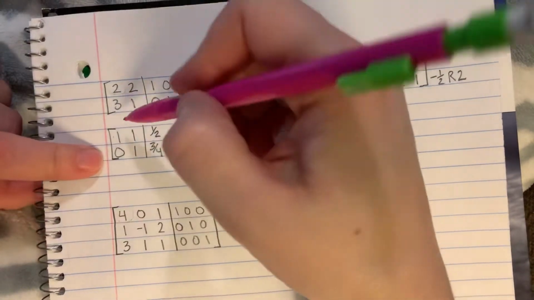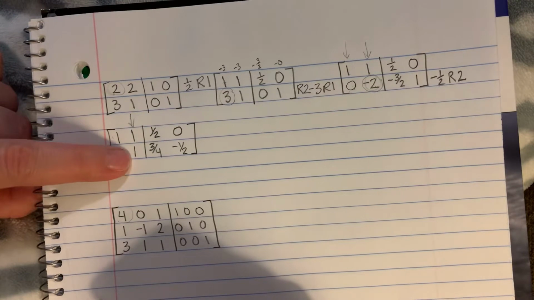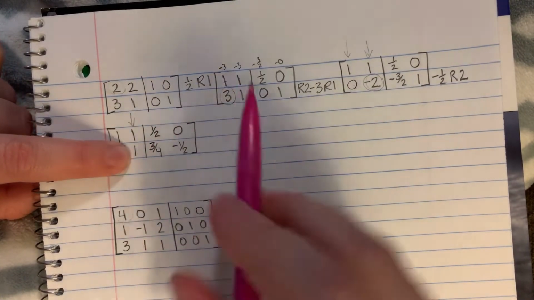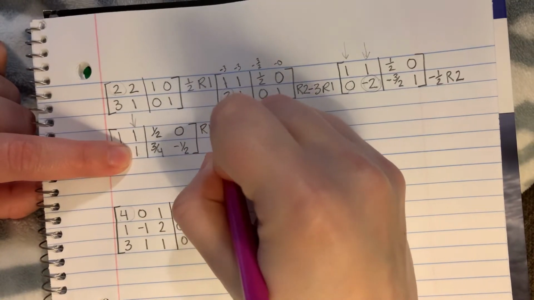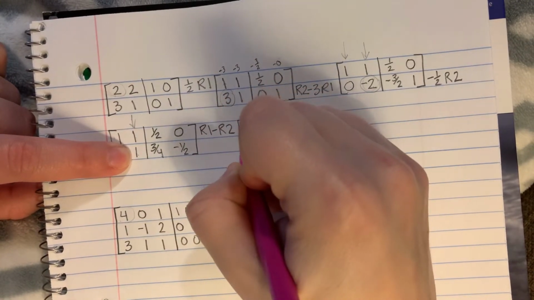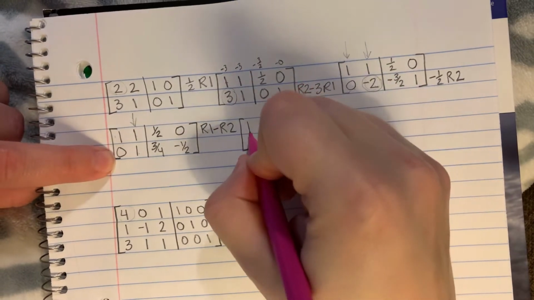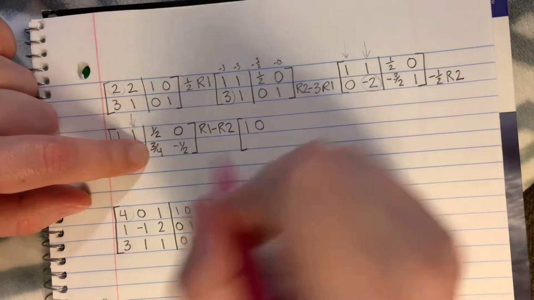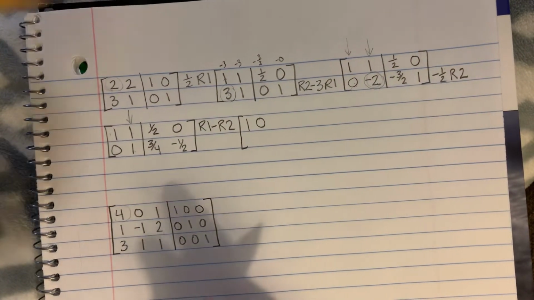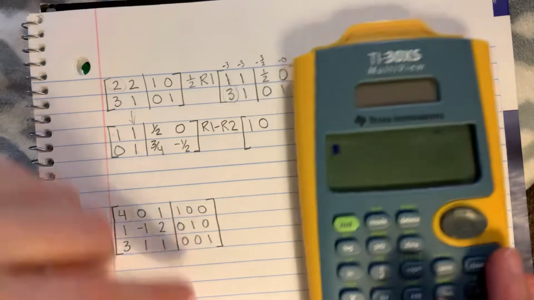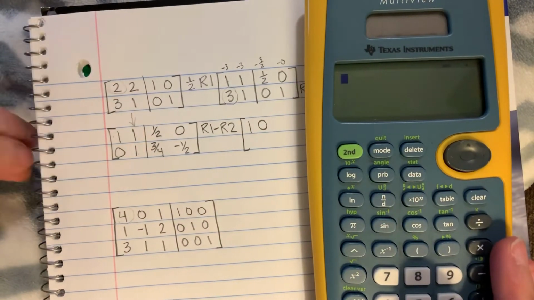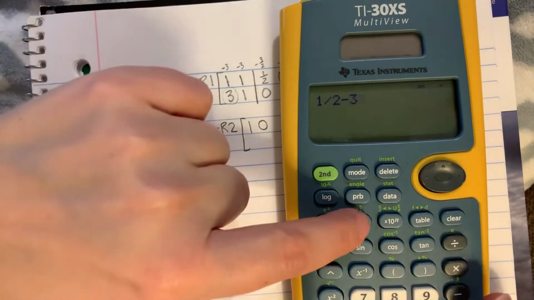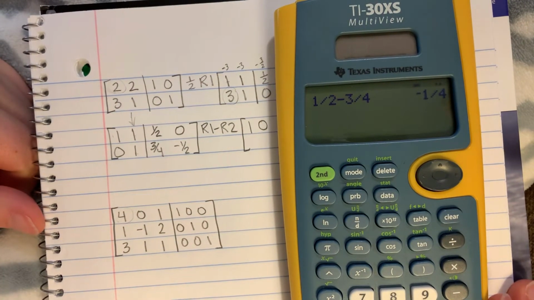Okay, so last one, so I'm still working on this column right here. I got that to be a 1, now I want this to be a 0. If I just take this minus this, I get 0. So I'm just going to take row 1 minus row 2. 1 minus 0 is 1. 1 minus 1 is 0. 1/2 minus 3/4. So be careful if you need to use a calculator. There is no shame in using a calculator just to be sure. So if you're not sure what that is, 1/2 minus your 3/4 on your calculator would give you a -1/4.